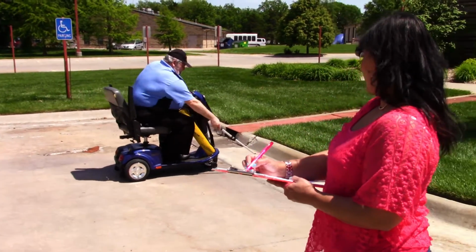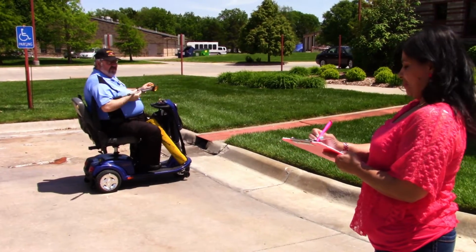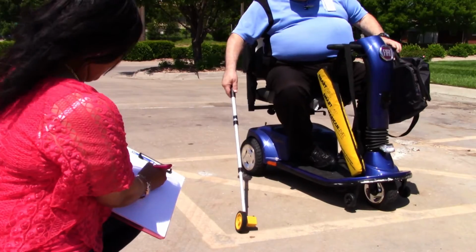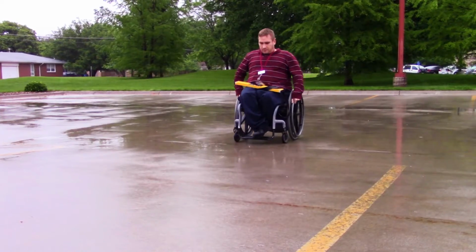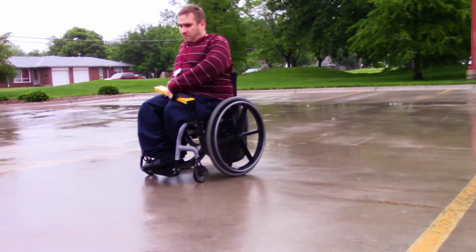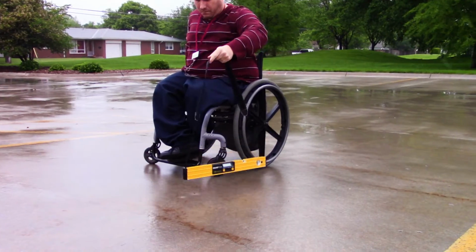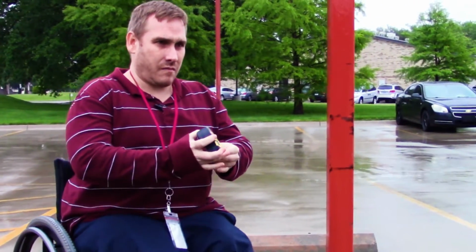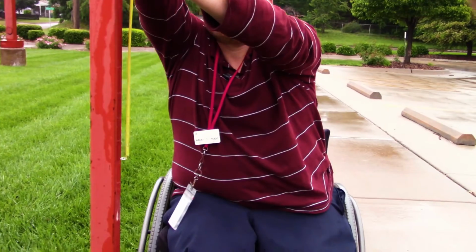ADA assessments generally start with the parking lot, measuring the width of parking spaces and access aisles, also measuring the slopes and cross slopes of the access aisles and the accessible parking spaces. Measuring of slopes and cross slopes is done with a digital level, giving accurate readings of the percent of slope, also measuring accessible parking signs to make sure they're at the right height.